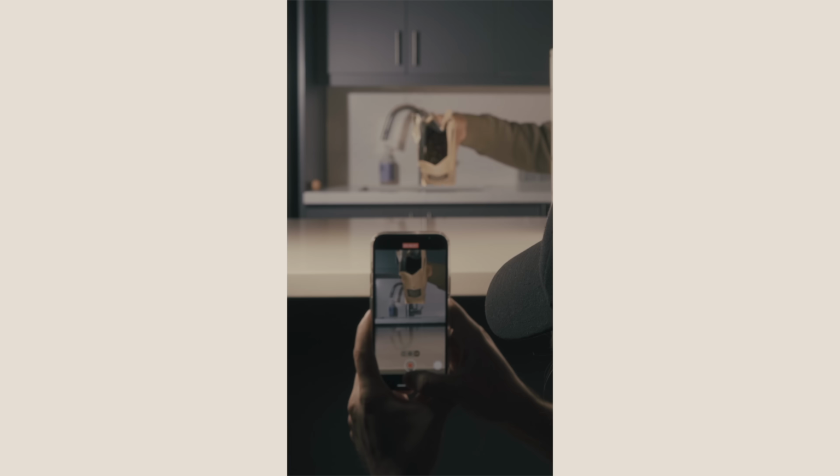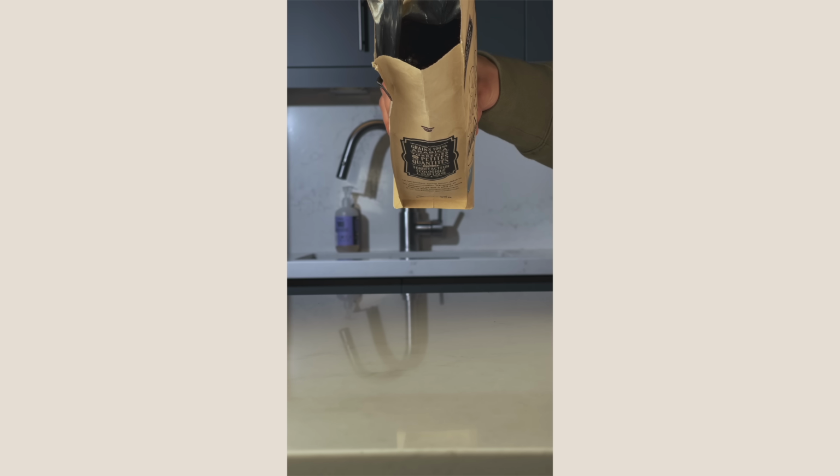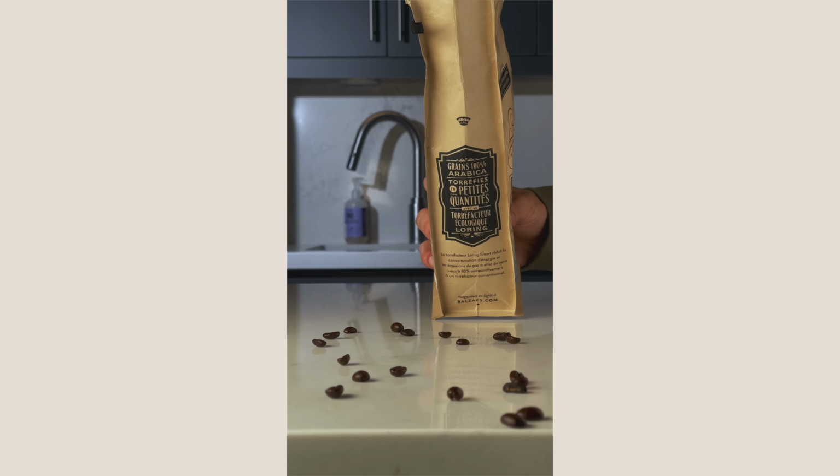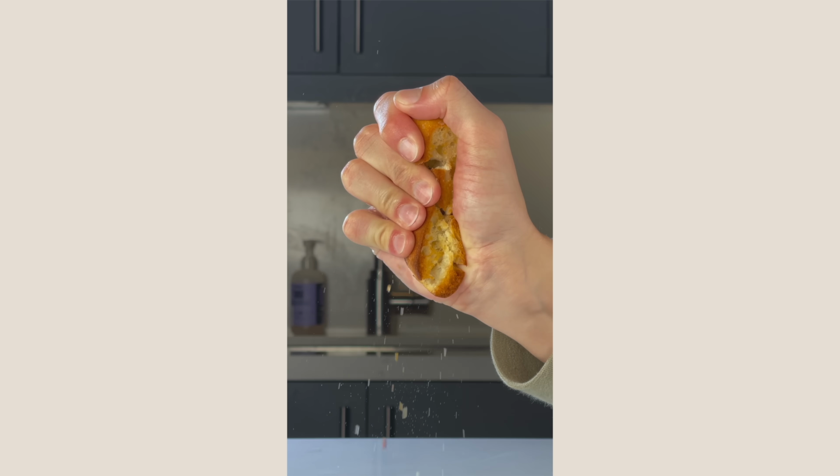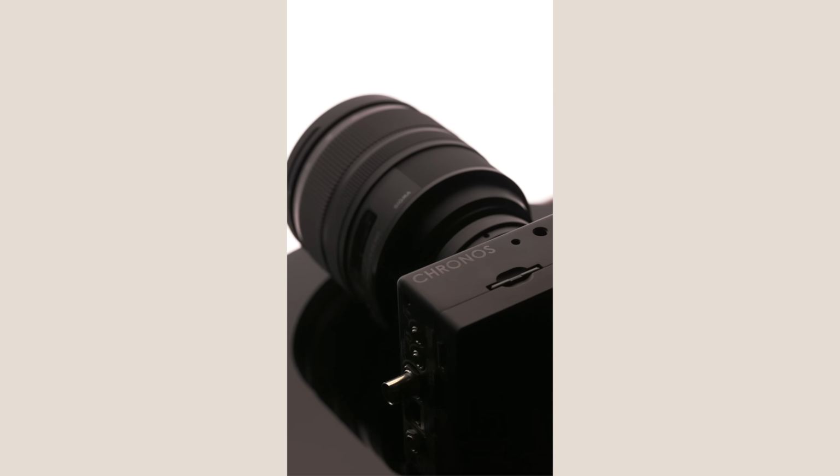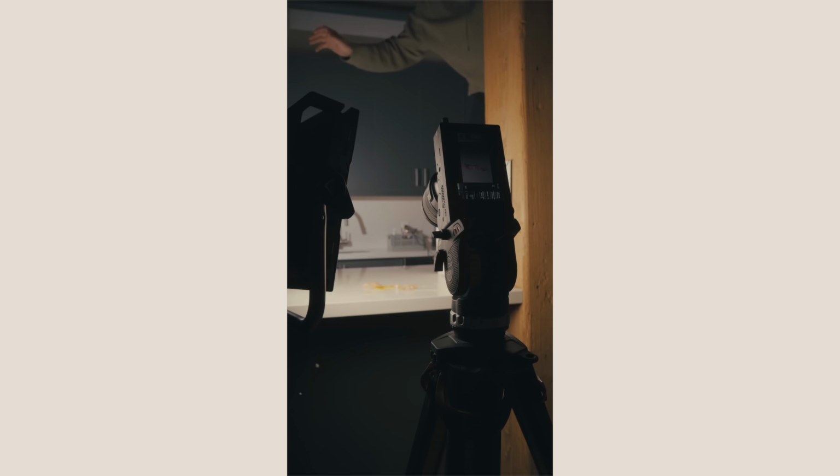With a quote-unquote normal camera like my iPhone, dumping coffee beans out onto the table doesn't look like anything special. In fact, neither does this egg or this stale piece of toast. But with the Chronos 2.1, things look a little bit different.